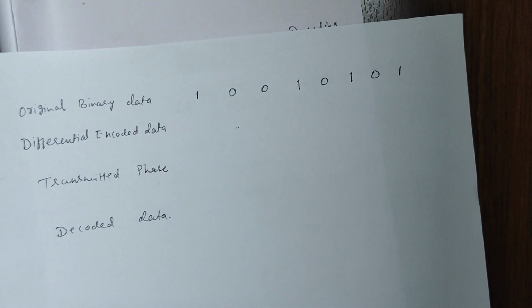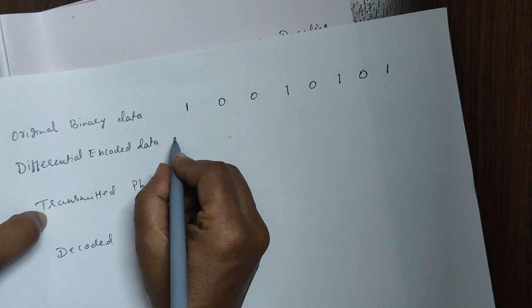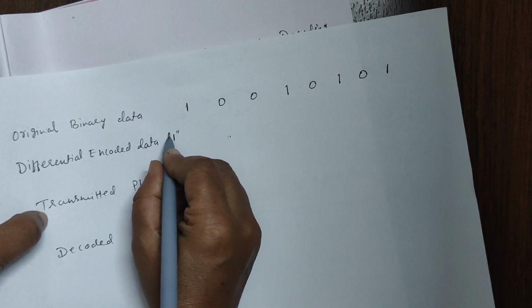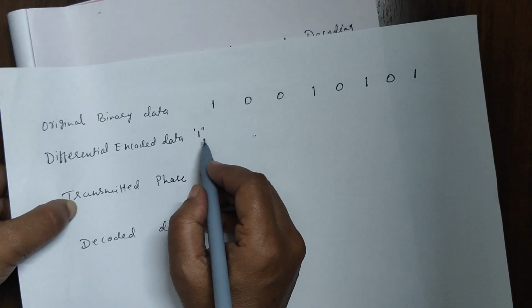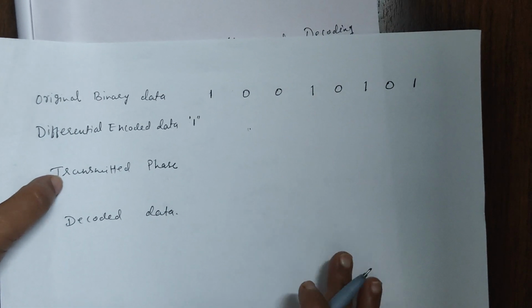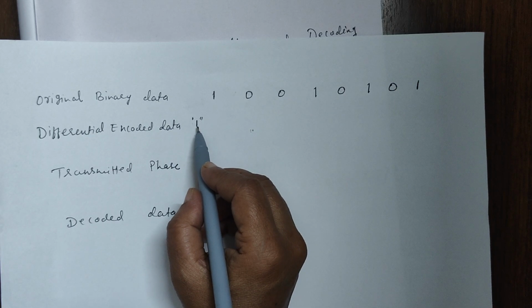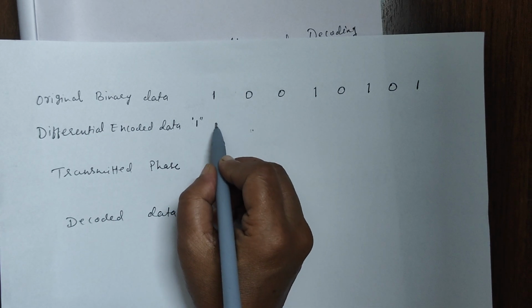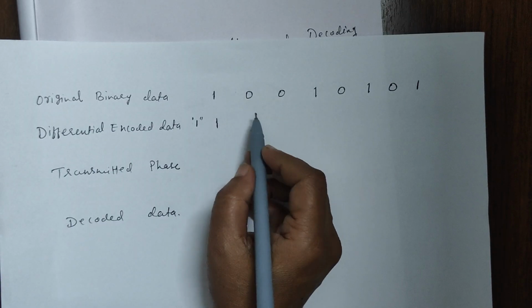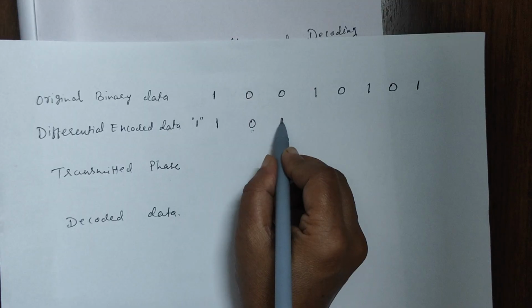Here is the original binary data I have taken. Now you can take any bit as the reference bit. I will take the reference bit as 1. We are going to do the differential encoding using the XNOR operation. 1 XNOR with 1 is what? 1. 1 XNOR with 0 is 0. 0 XNOR 0 is 1.